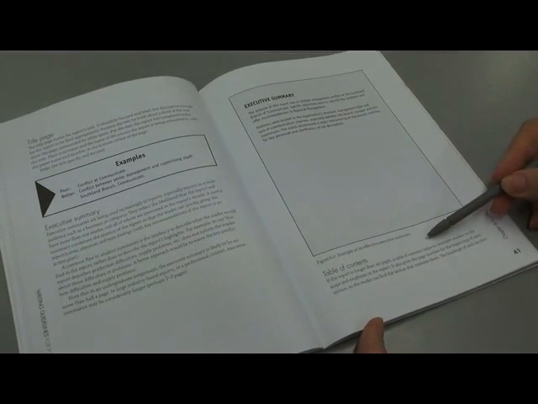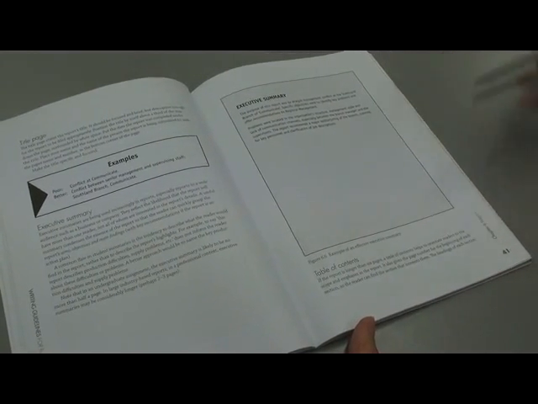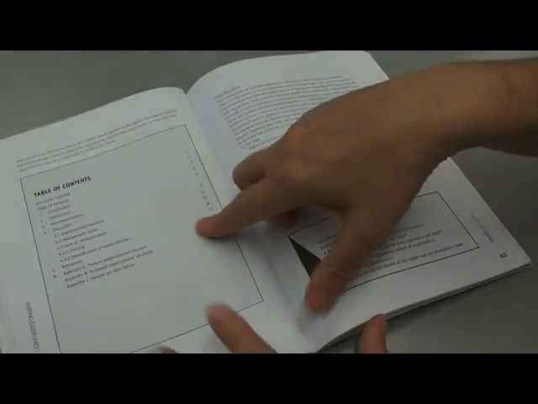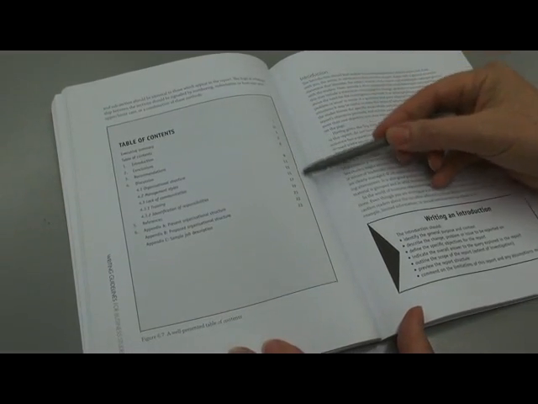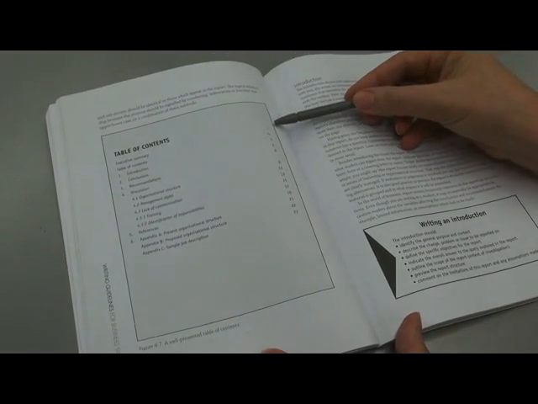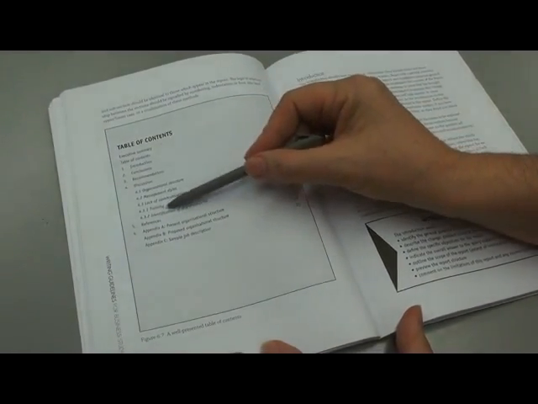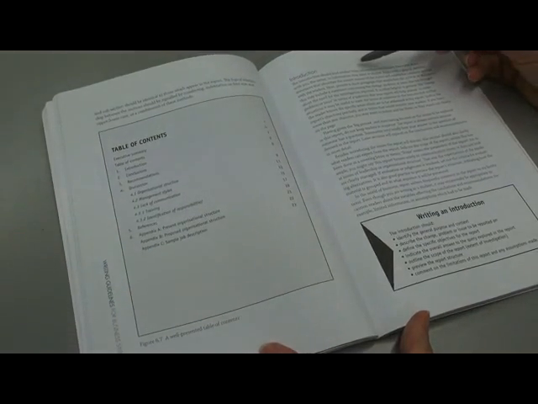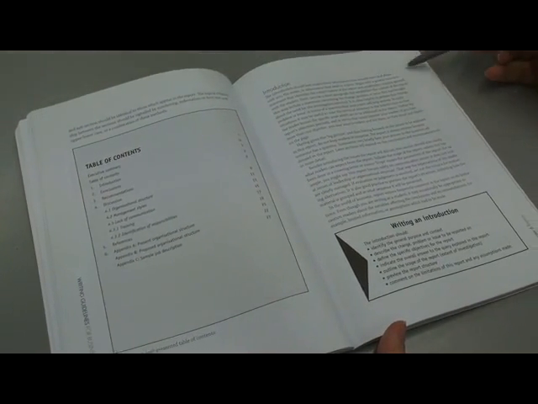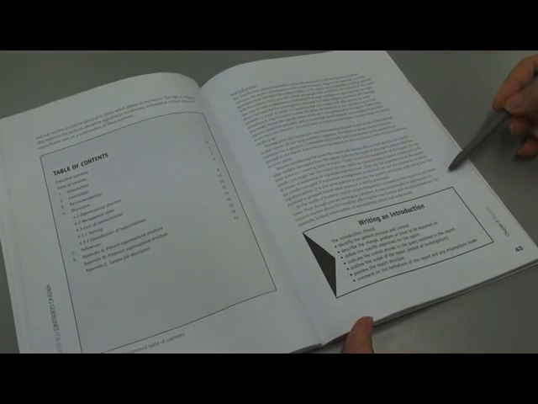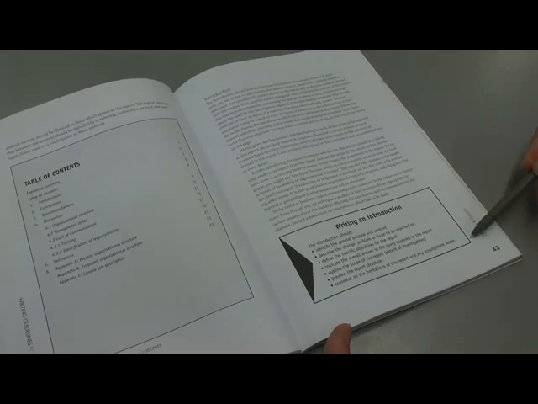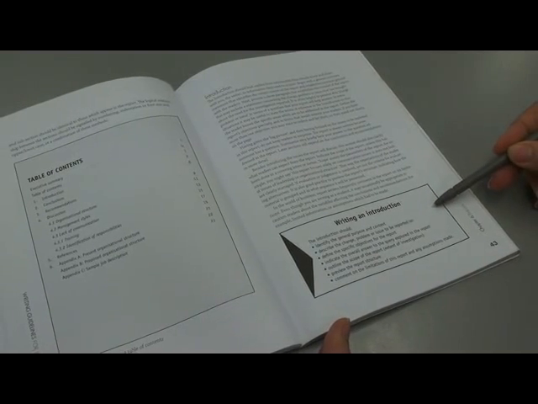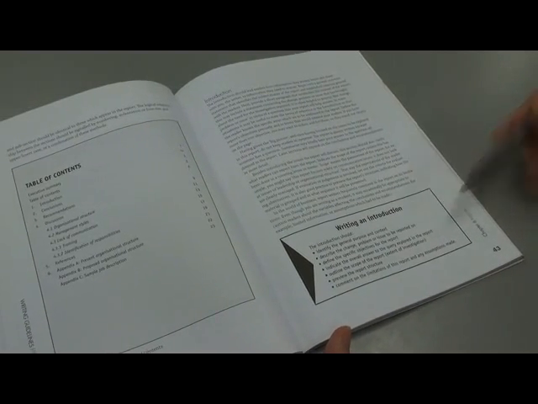Then we go to the table of contents. This tells you what needs to go in your table of contents. More information. And this gives you an example of what your table of contents could look like, including all the numbering. Then we go on to the introduction. This tells you about what your introduction could look like. Here is a set of bullet points. You could use this as a checklist to make sure that you have everything in your introduction that you need to have.